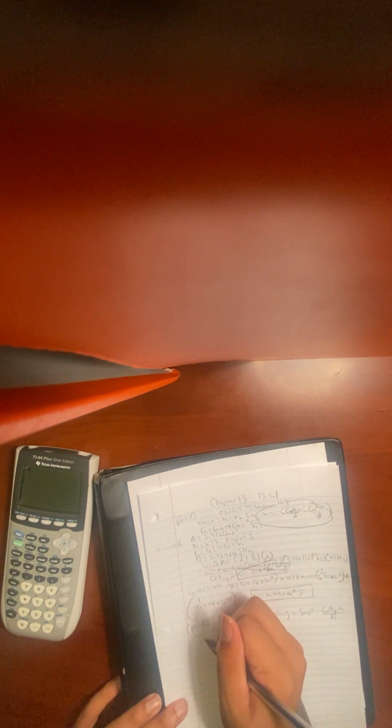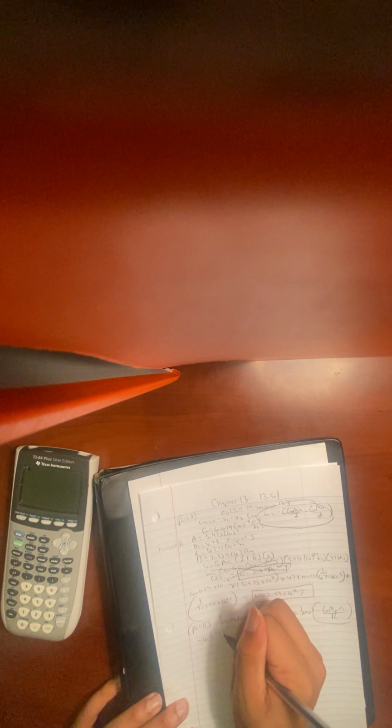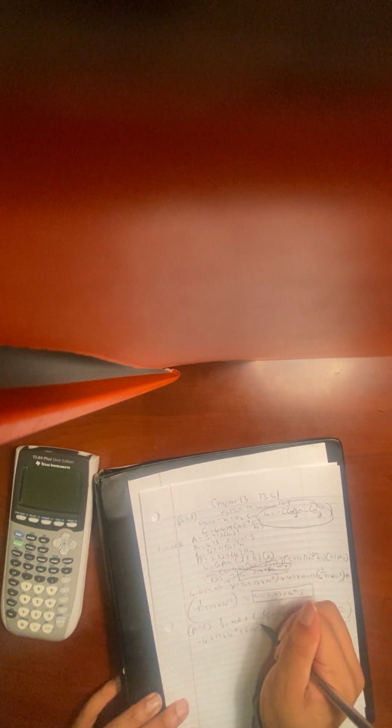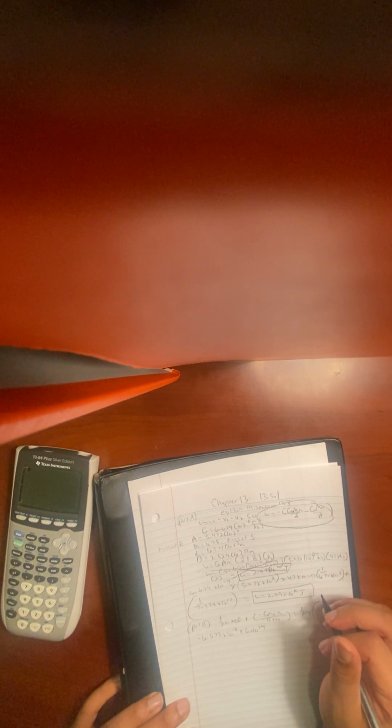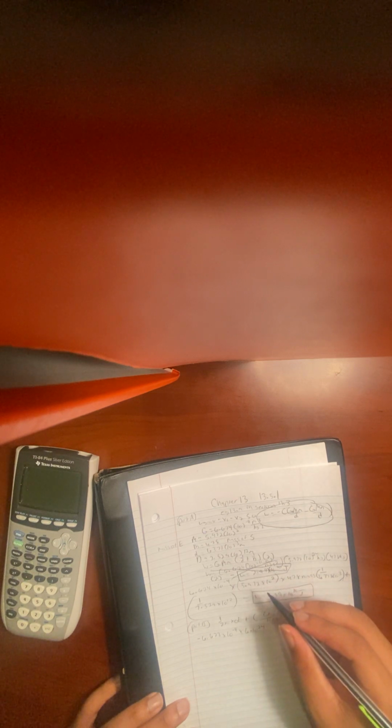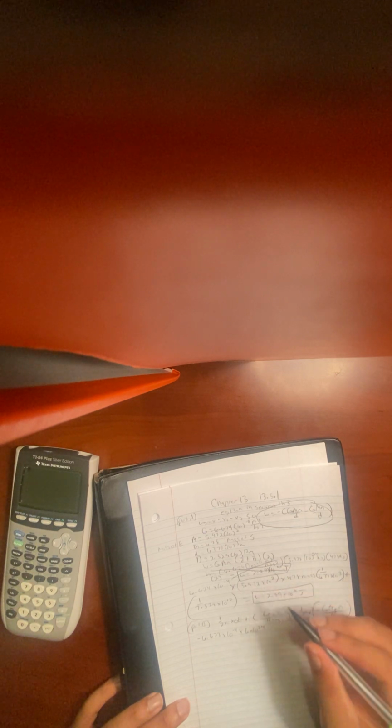Now we plug in our values that we got from our previous part A. So we know this is negative G, 6.673, remember, it was negative 6.673 times 10 to the negative 11, times 6 times 10 to the 24th.